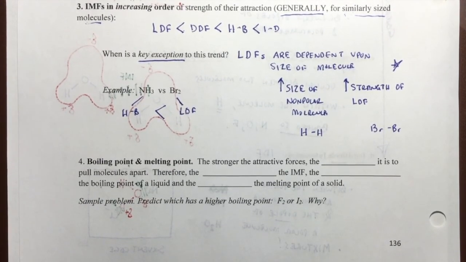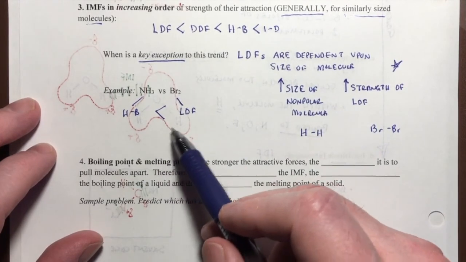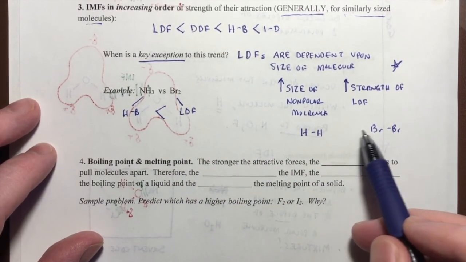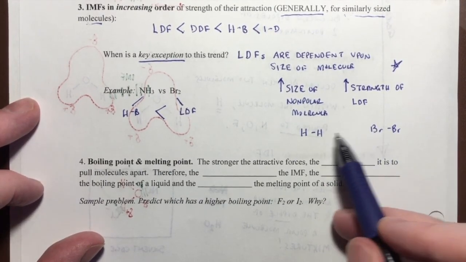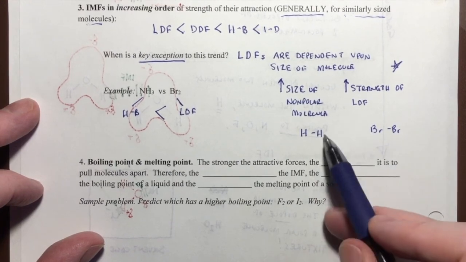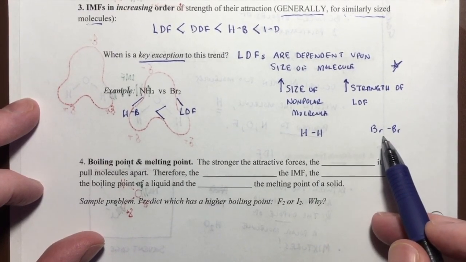Okay? That's a key exception to this. It allows us generally to predict relative IMFs when we're talking about two nonpolar molecules, because generally the larger of these is going to have the stronger LDF.